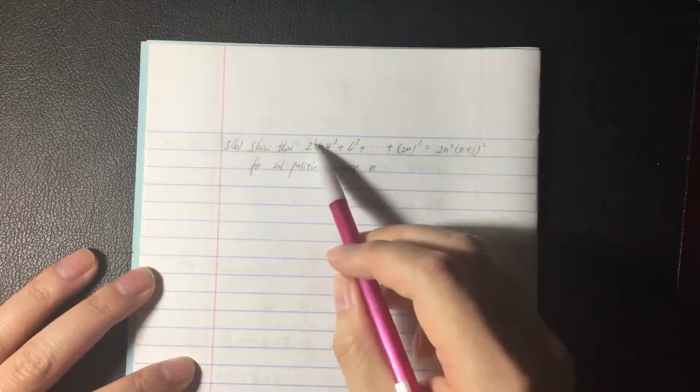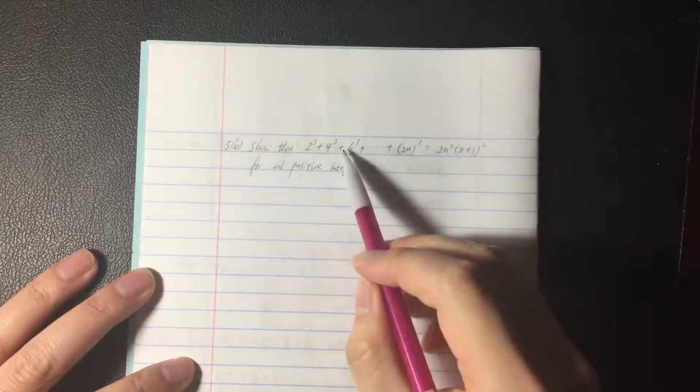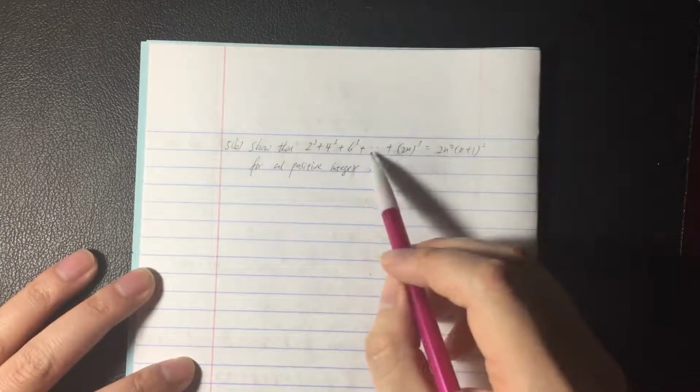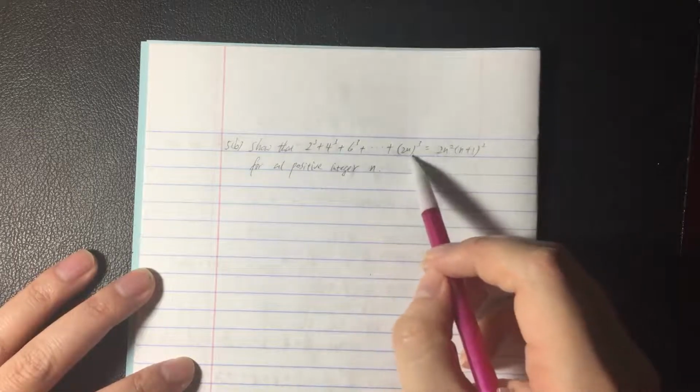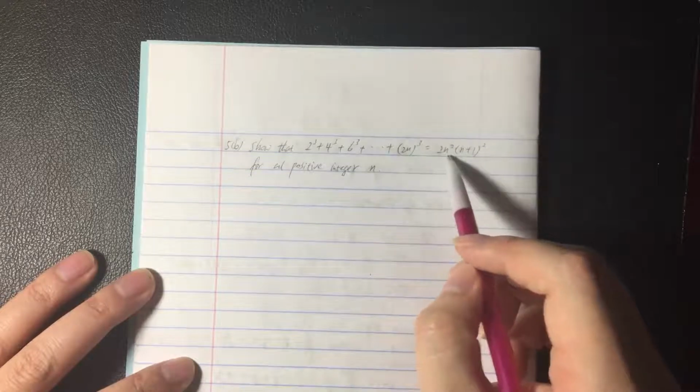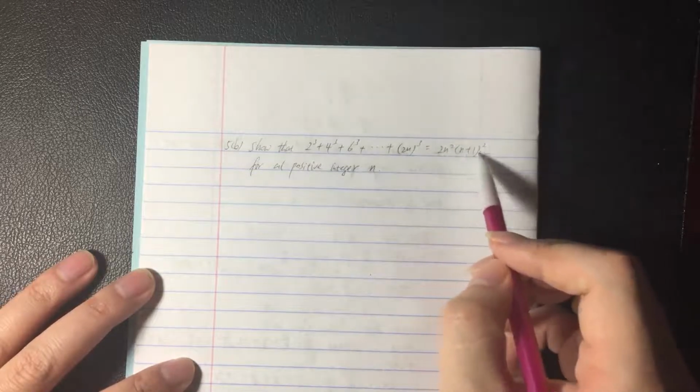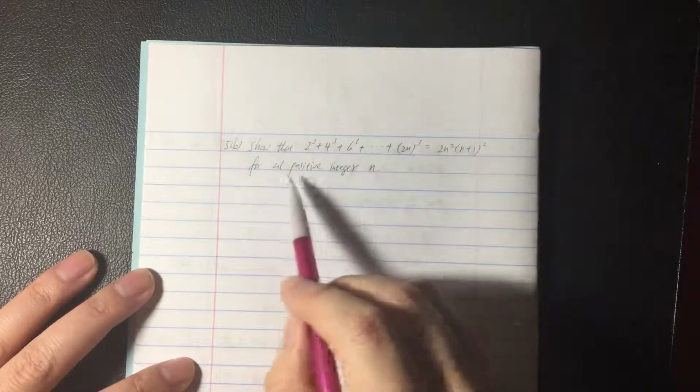Number 5, part B. Show that 2 to the power 3 plus 4 to the power 3 plus 6 to the power 3 plus ... plus 2n to the power 3 equals 2 n squared times n plus 1 squared, for all positive integers n. We try to prove this using mathematical induction.